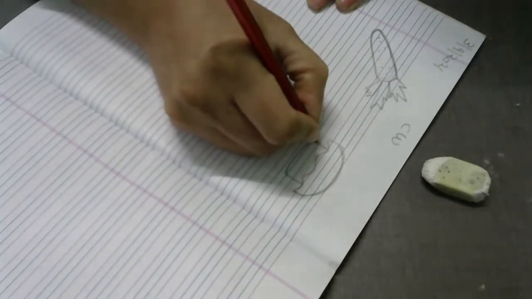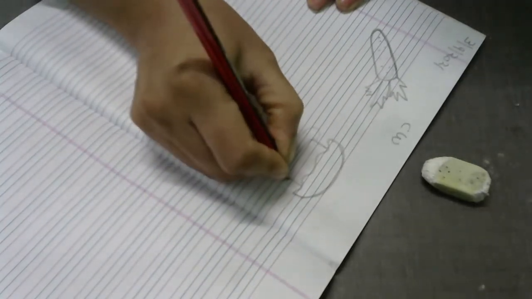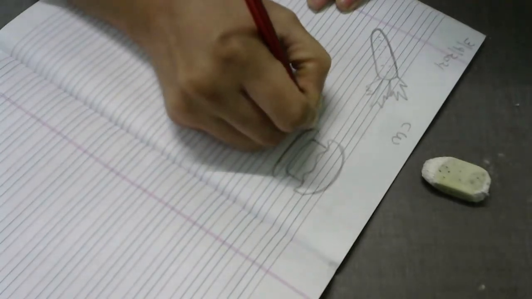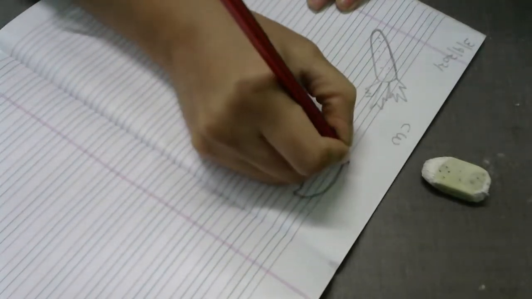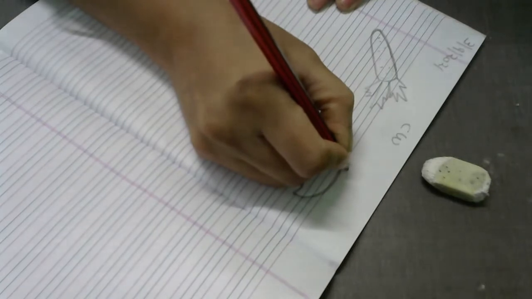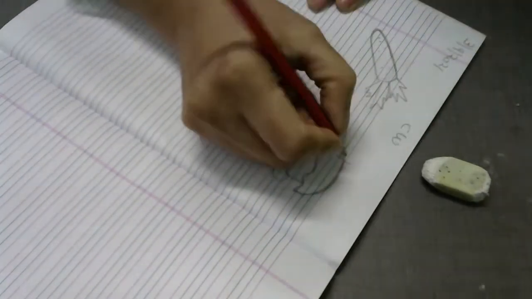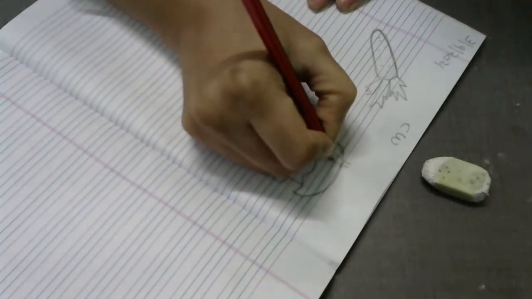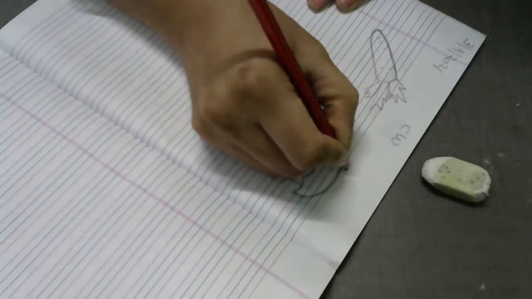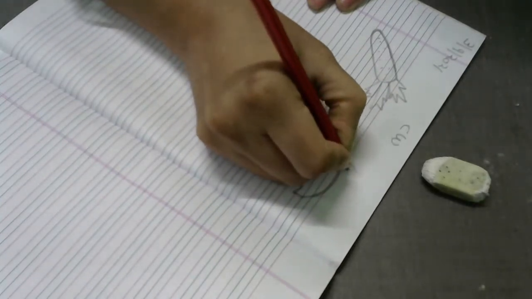Okay, and then one small curve like this for the plate. And now we will draw some candles. To draw some candles, draw one rectangle shape and this curve.